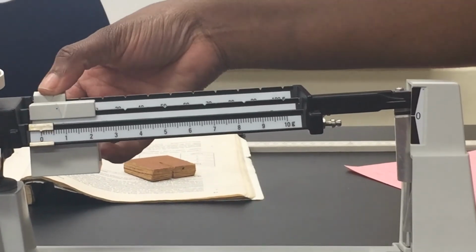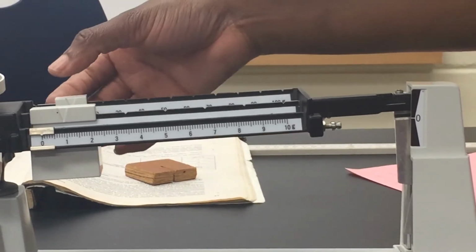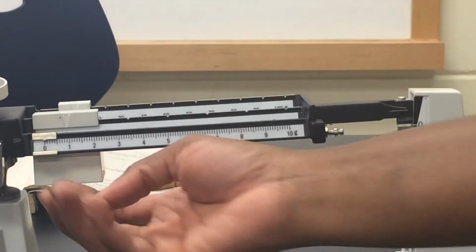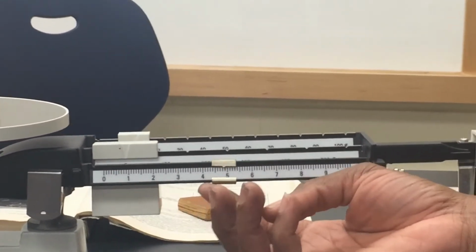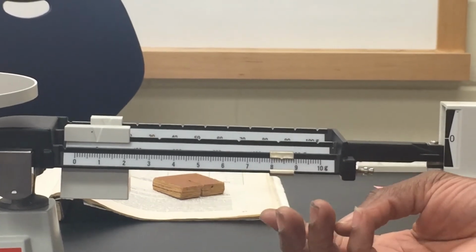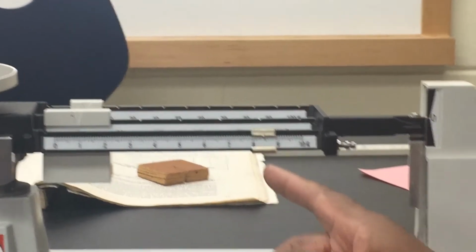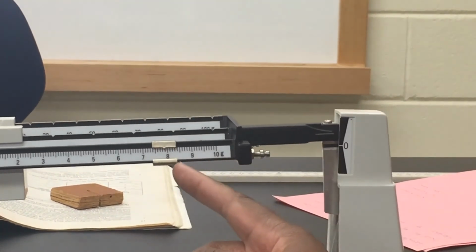So let's move this one again. Okay, and then we're going to move this block here to see if the balance moves. Okay, so it's somewhere between 15 and 18.